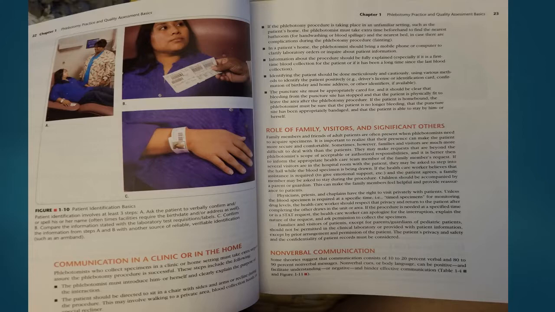Families and visitors of patients, except for parents or guardians of pediatric patients, should not be permitted in the clinical laboratory or provided with patient information, except by prior agreement and permission of the patient. The patient's privacy and safety and the confidentiality of patient records must be considered. Nonverbal communication. Some theories suggest that communication consists of 10 to 20% verbal and 80 to 90% nonverbal message. Nonverbal cues or body language can be positive and facilitate understanding, or negative and hinder effective communication. See Table 1.4 and Figure 1.11.